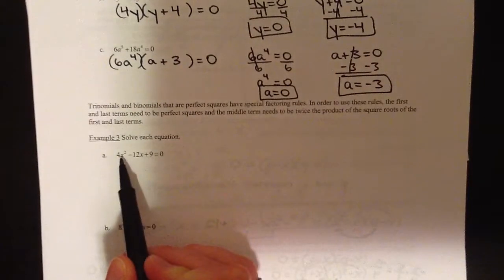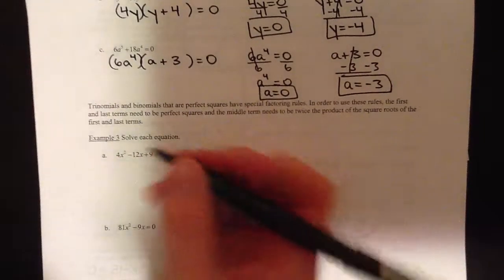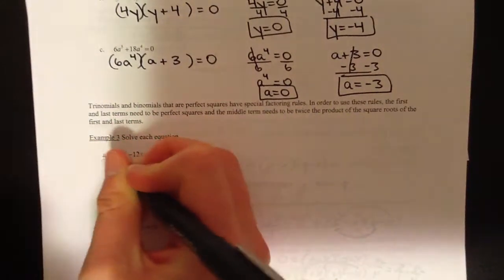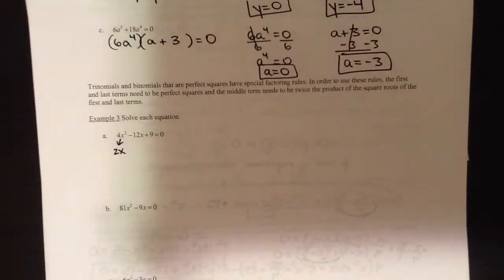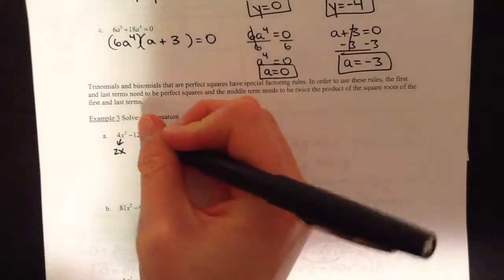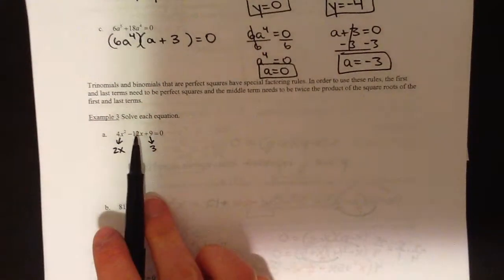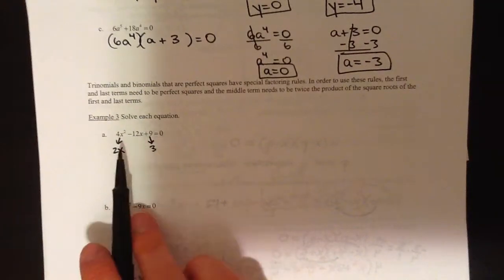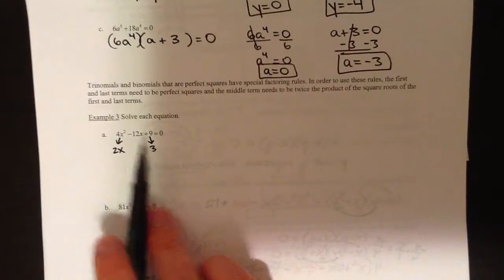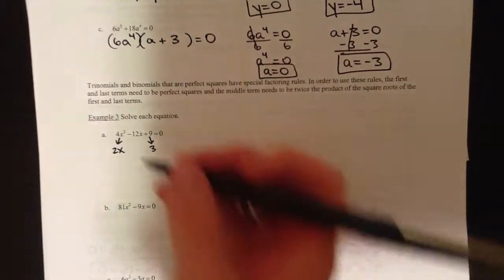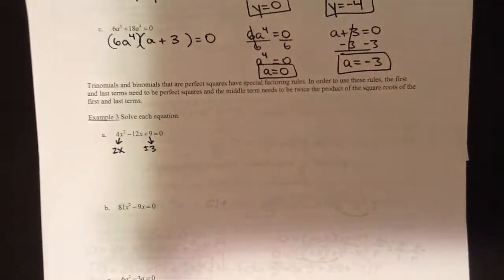So here, the square root of this is 2x. We remember square roots: if I take the square root of that, I get 2x, and if I take the square root of this, I get 3. So the middle term needs to be twice the product of the square roots. 2x times 3 is 6. That is in fact twice the product, because keep in mind this could be a positive or a negative 3, which squared gives me 9.